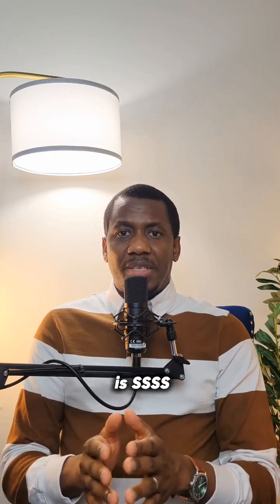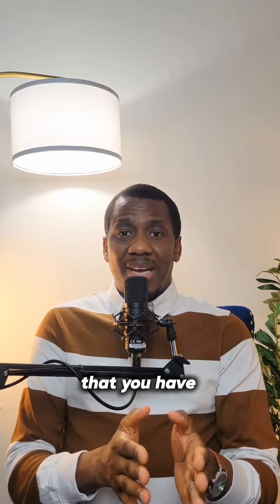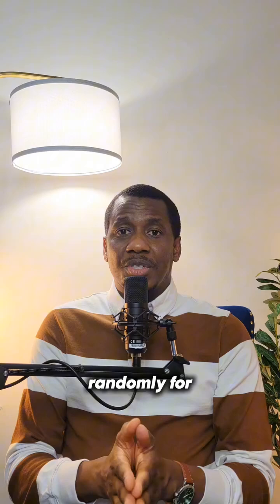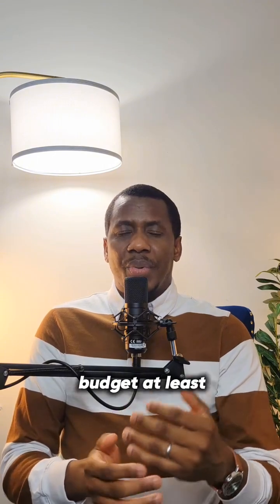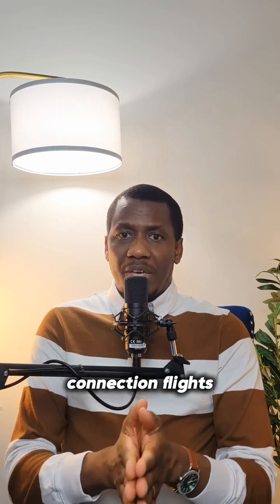The first code is SSSS. This means Secondary Security Screening Selection. It simply means that you have been selected randomly for security screening. So ensure to budget at least 40 minutes so that you don't miss your outbound or connection flight.